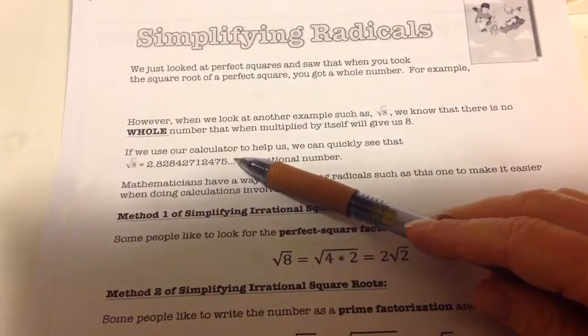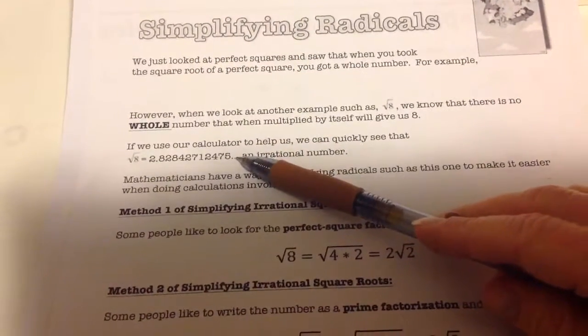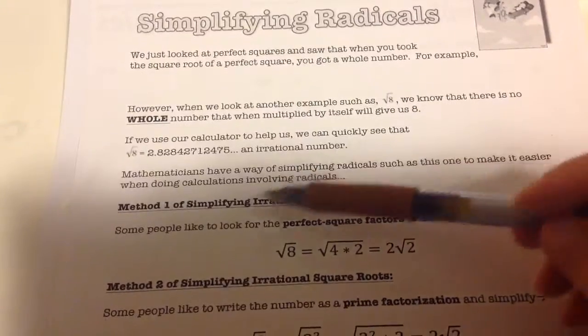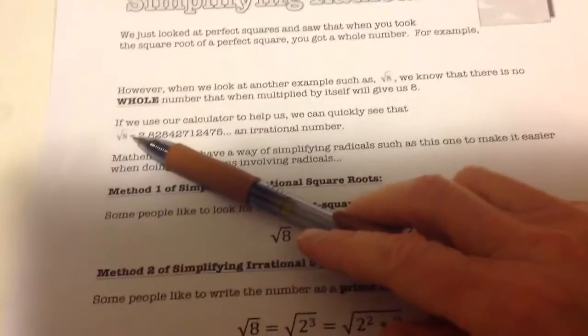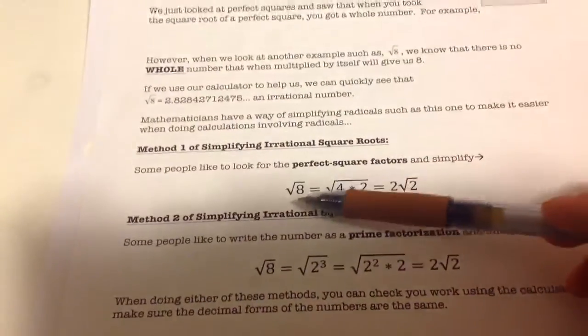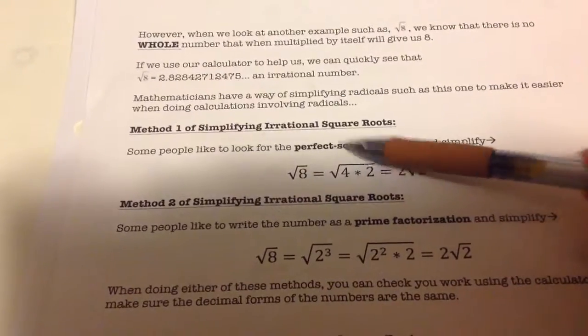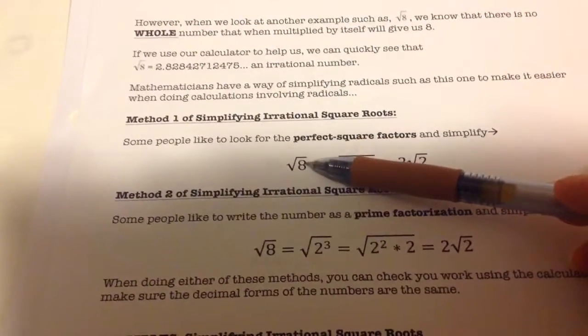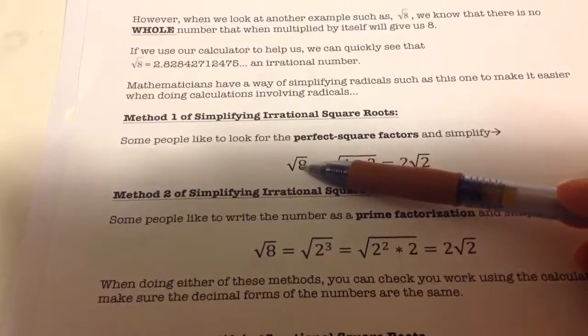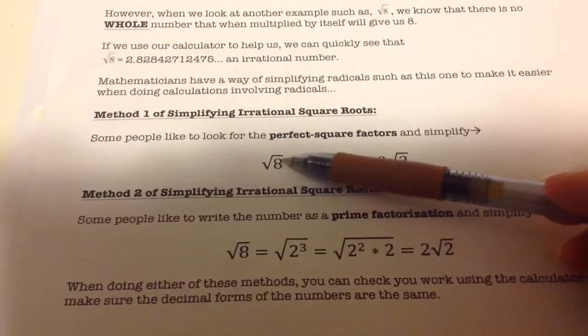So sometimes we don't want the decimal. Sometimes we just want to simplify it. So we still want to have a radical sign in it, but we don't want as big of a number in there. So one way to do it, and this is my preferred way, is to look for the perfect squares. So you look for the factors, and hopefully one of them is a perfect square.